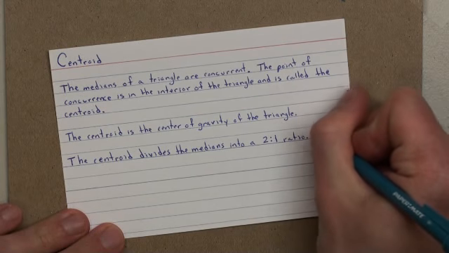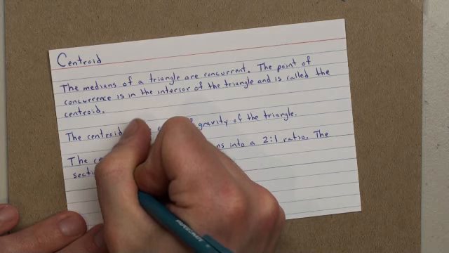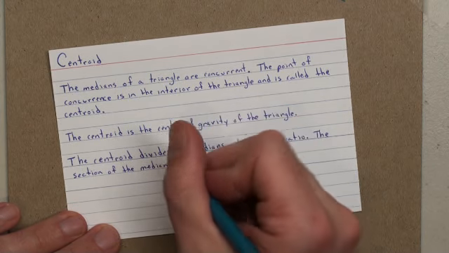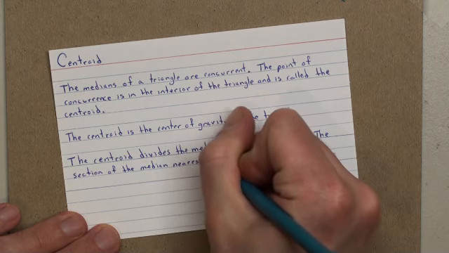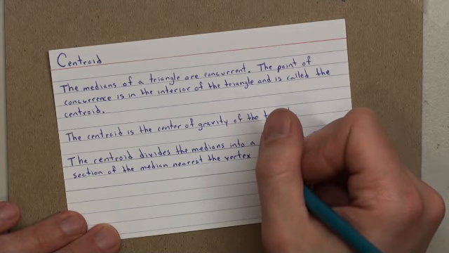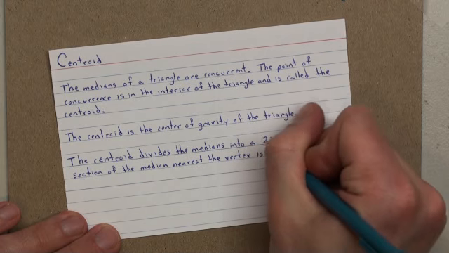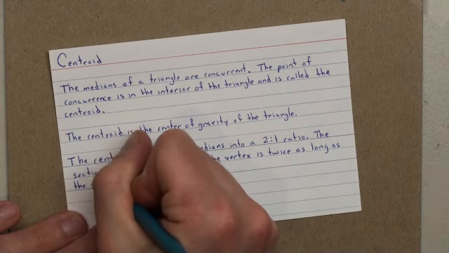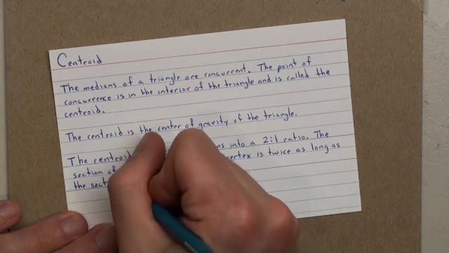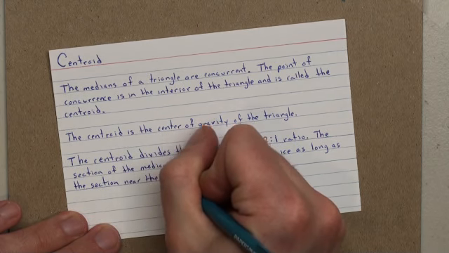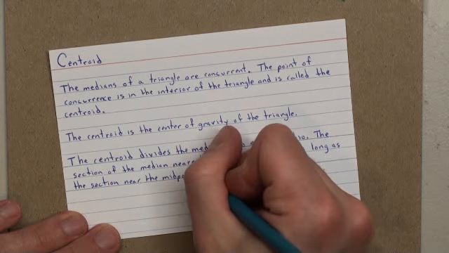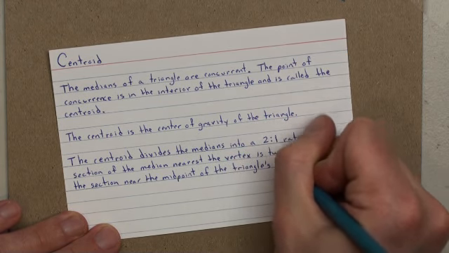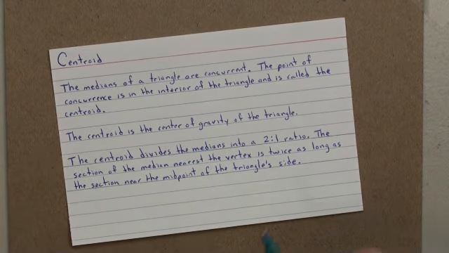The section of the median nearest the vertex is twice as long as the section near the midpoint of the triangle's side. Okay, let's see a picture of this.